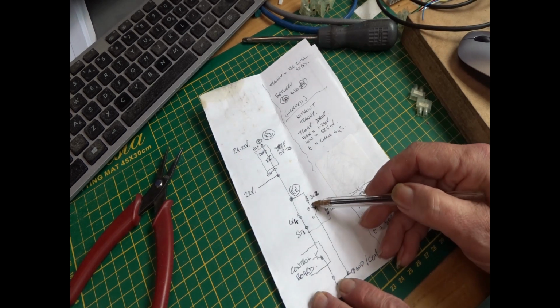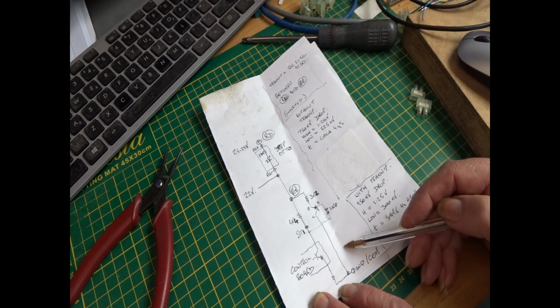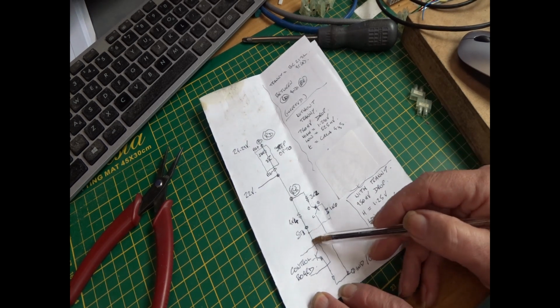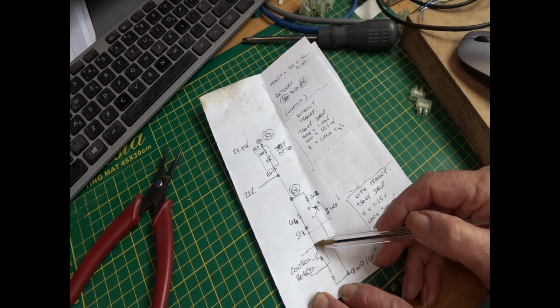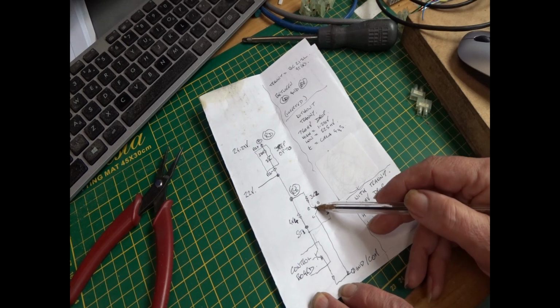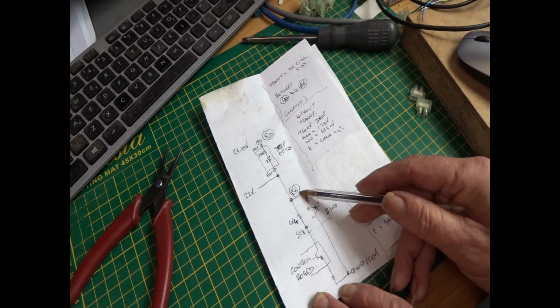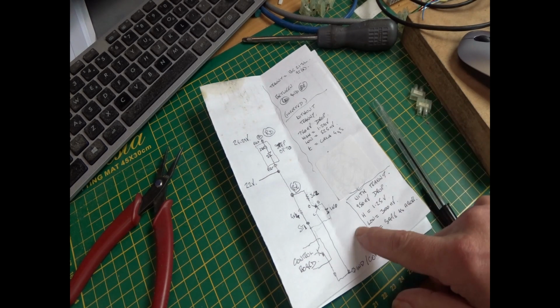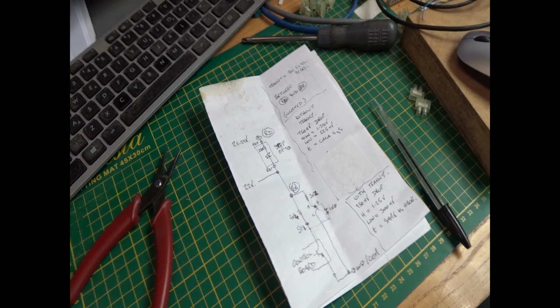I've got 3.2 kilo ohms there, 1 kilo ohm back to ground. Once this turns on, that'll turn on that transistor and it'll divert through that.